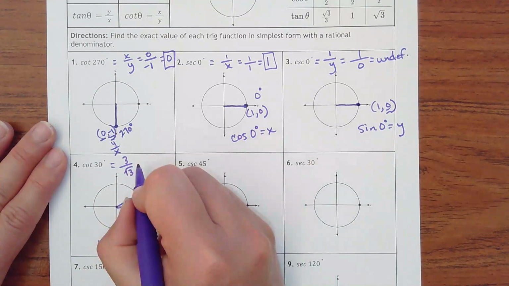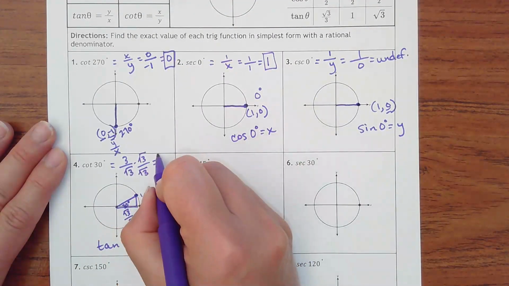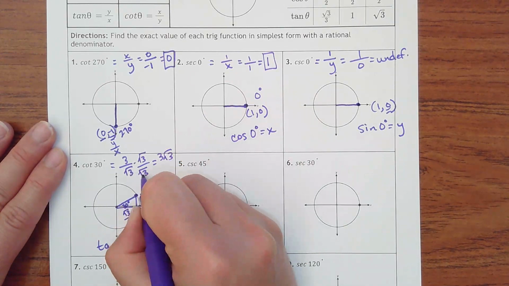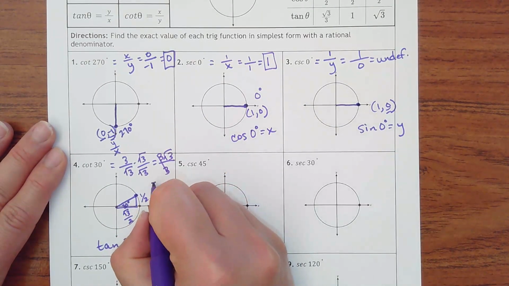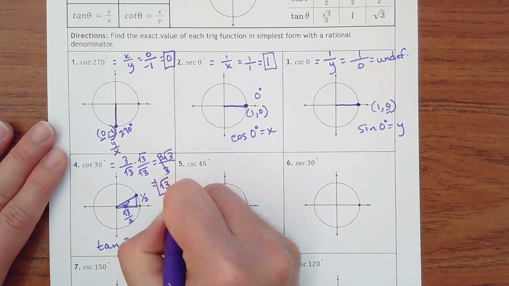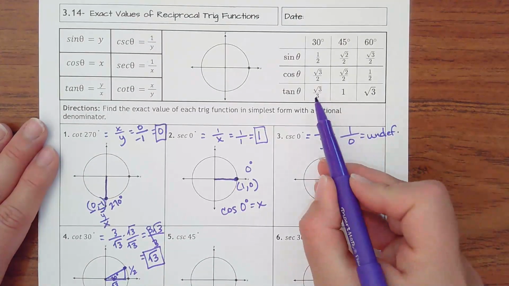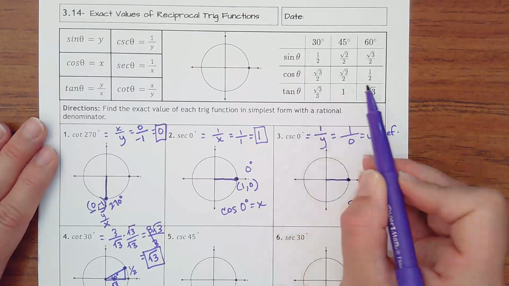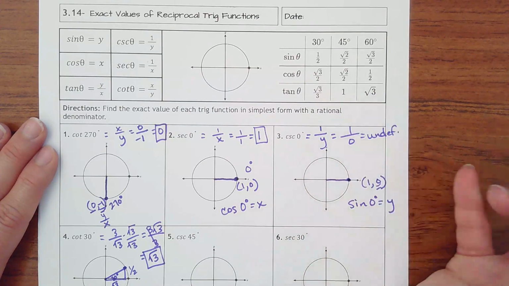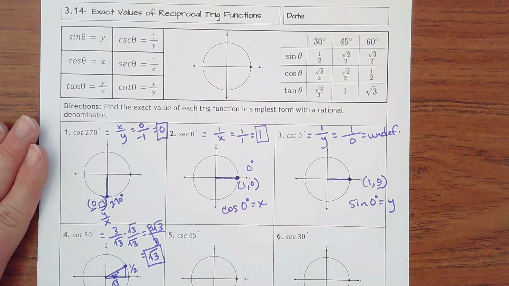But I can't keep that in the denominator, so I rationalize. That becomes 3 square root of 3 over 3 times 3 is 9. Square root of 9 is 3, and they cancel. So really it equals square root of 3. So you should notice that we've used that before. These are reciprocals of each other. So if normally you had tangent as this, then cotangent is going to be this. If you had this, the reciprocal is going to be square root of 3 over 3.